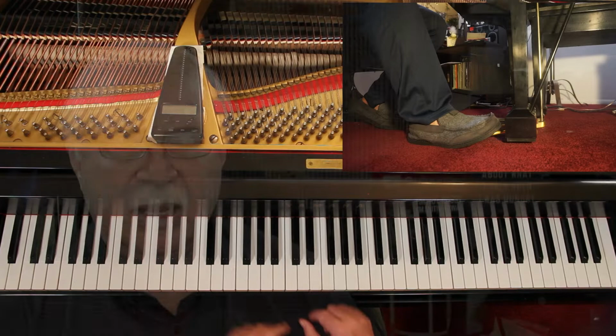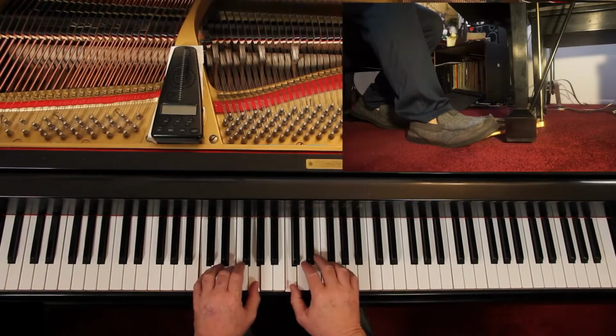Now, for some reason, they're not pedaling the last 2 measures because that's a C chord too. Maybe it's because you're soft. I don't know. Octaves. But that's the pedal.